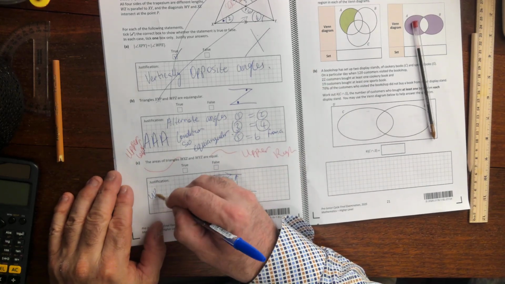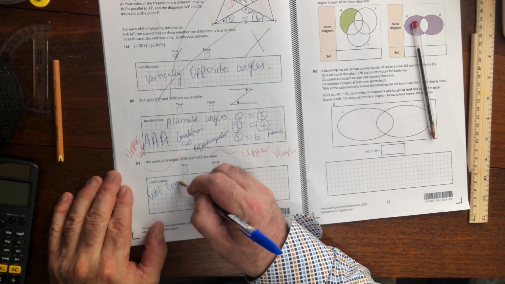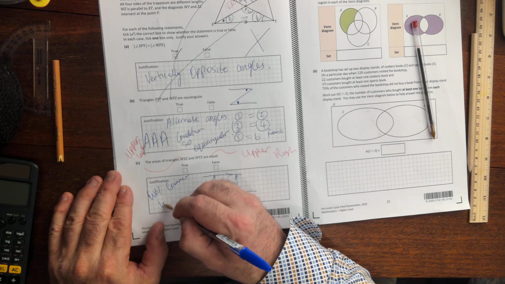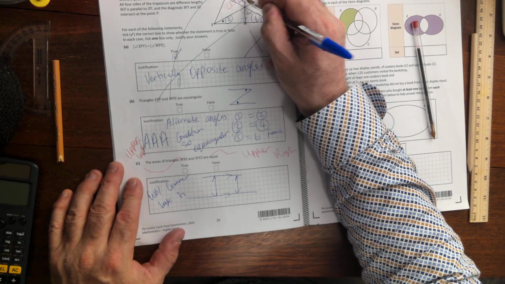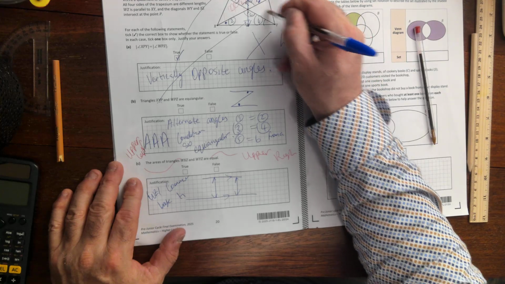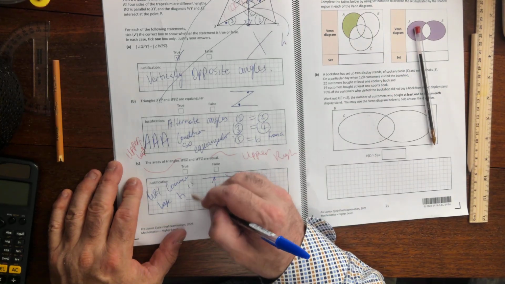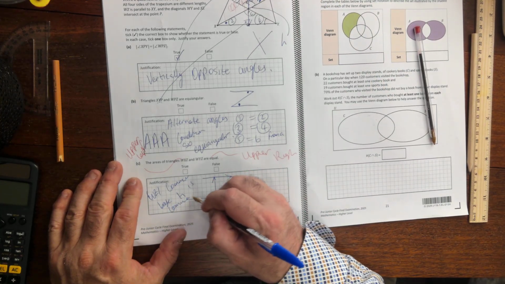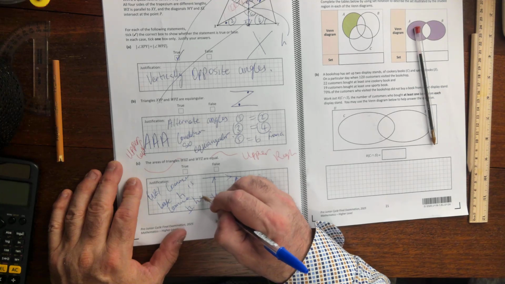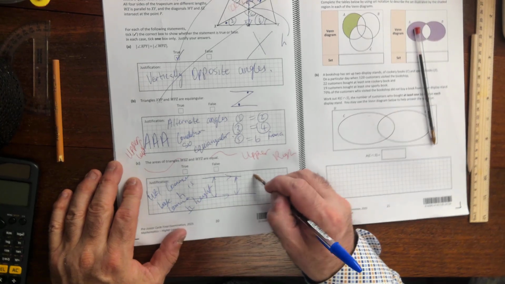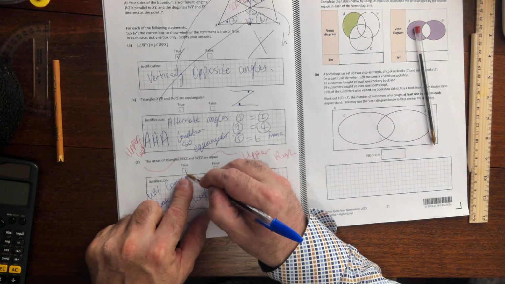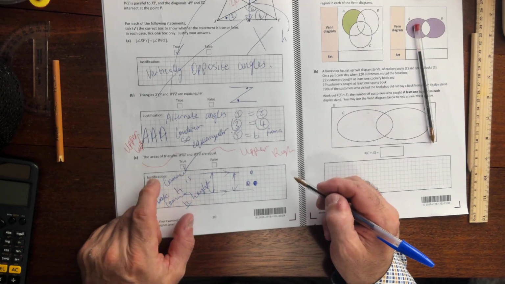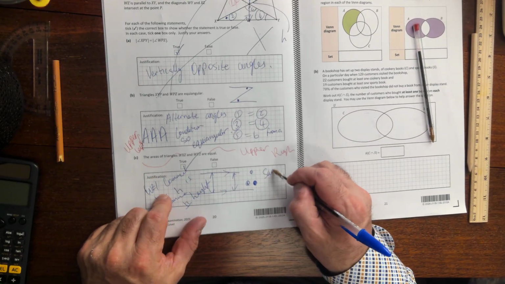So WZ is the common base, and H is the common perpendicular height. Therefore, same area.